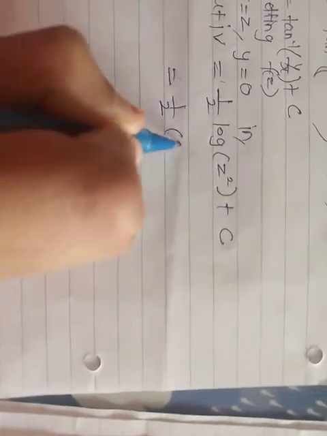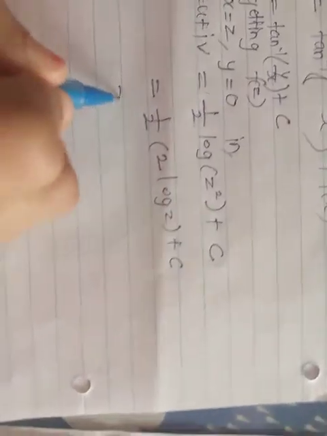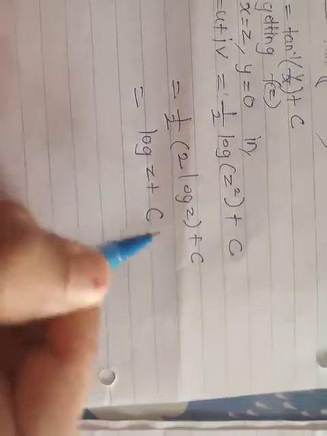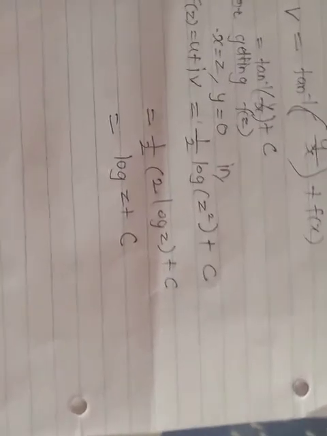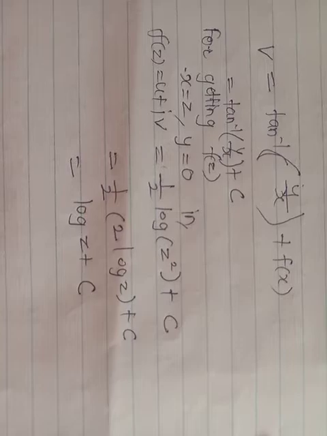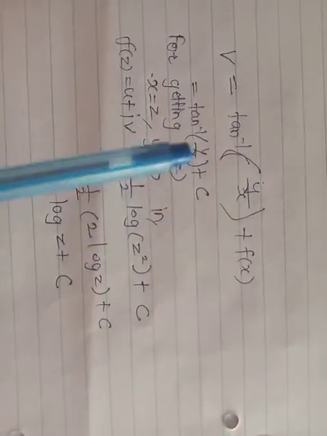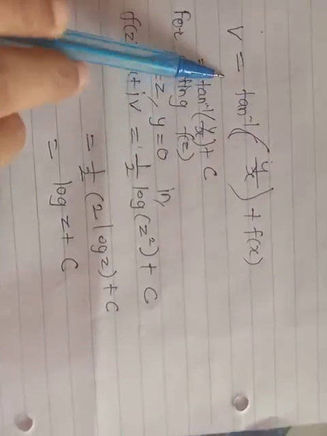But this is nothing but log z plus c. So this is how by Milne-Thomson's method one can find the analytic function f(z) in terms of z by putting x is z and y is 0. And before that we should know what u and v are.